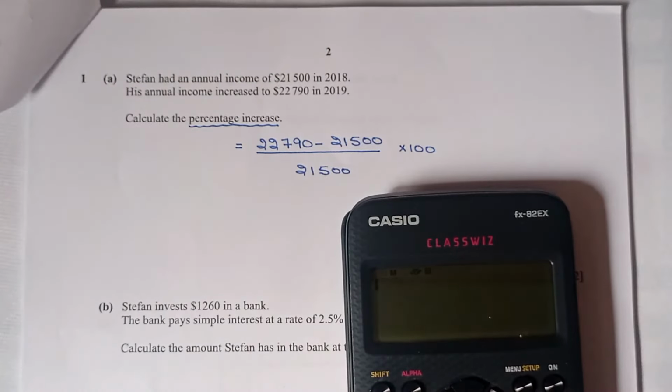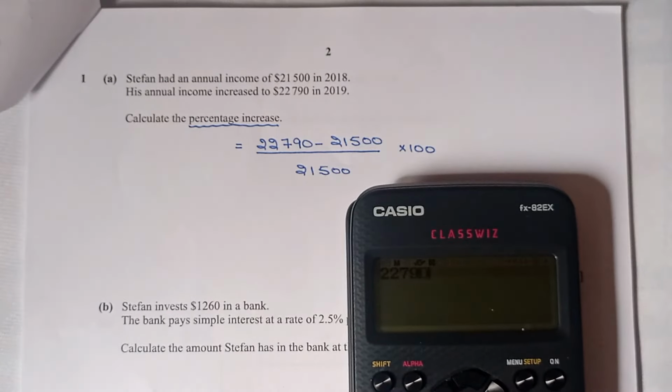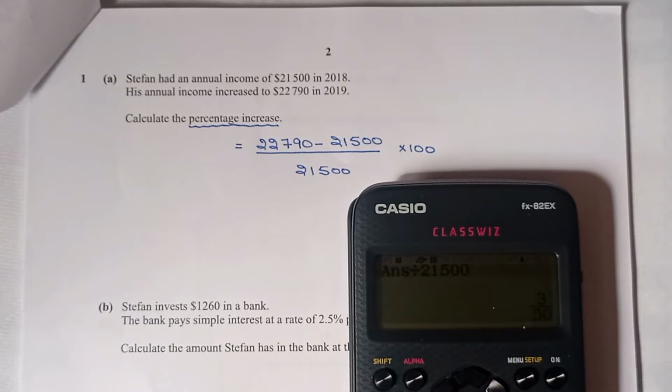Okay, so we have 22,790 subtract 21,500 and then divide by 21,500 and times by 100. This would be 6%.